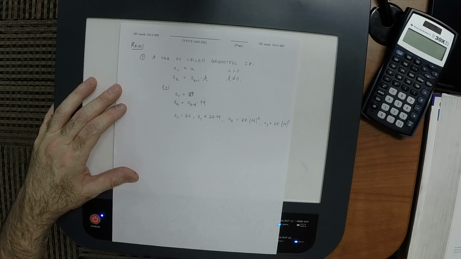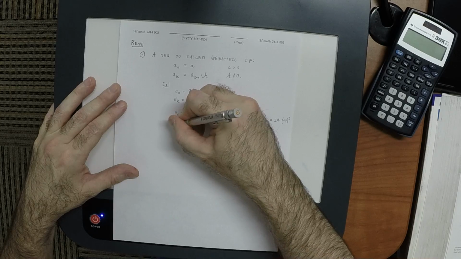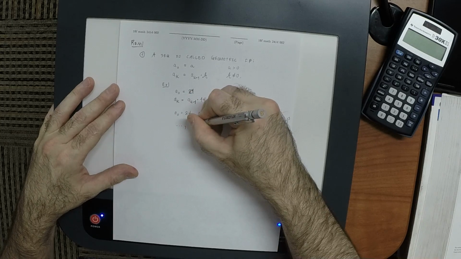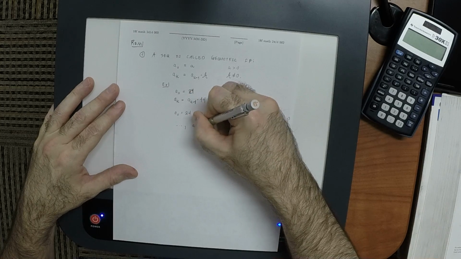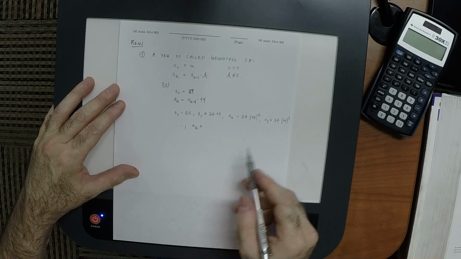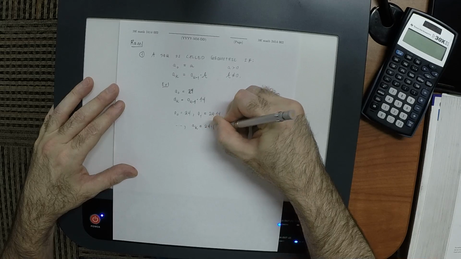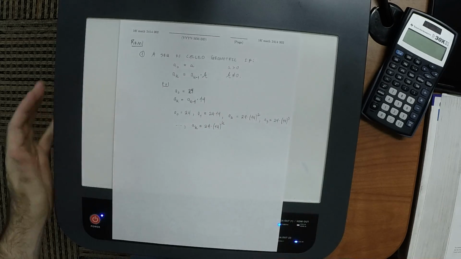I think we can continue this. What would be the formula for A_K? It would be 24 multiplied by (1/4) to the K.